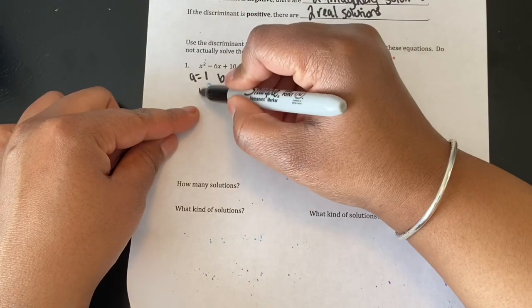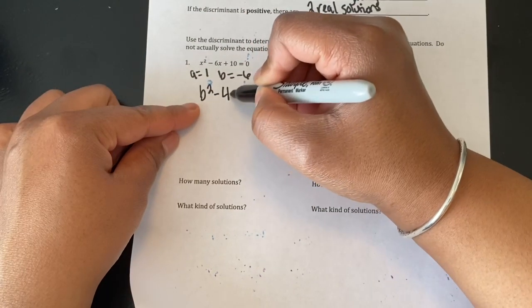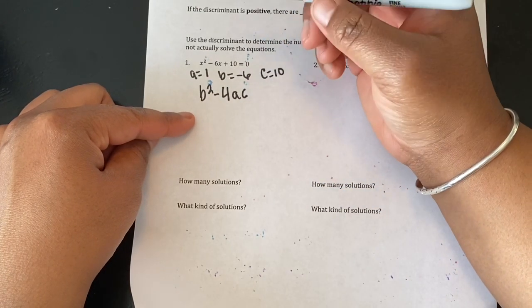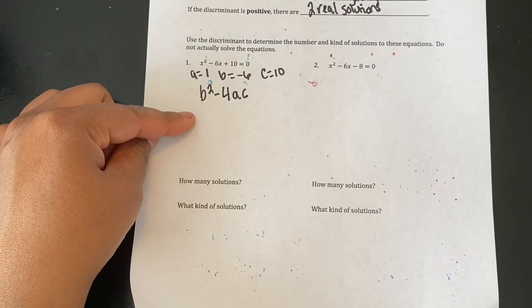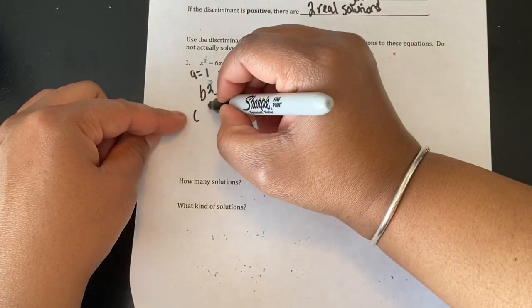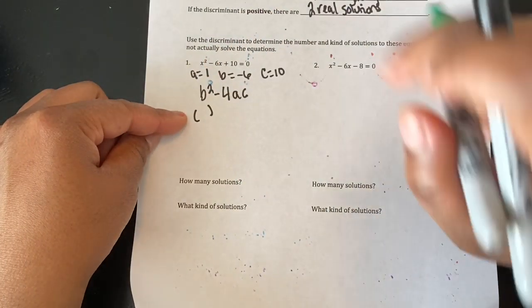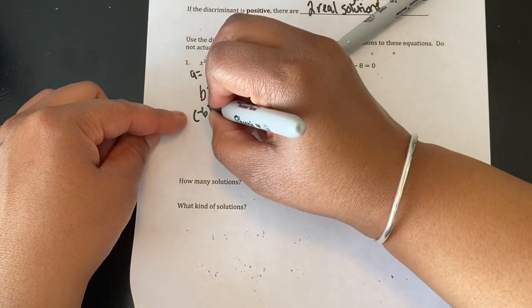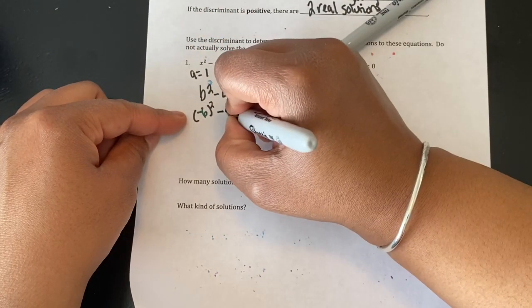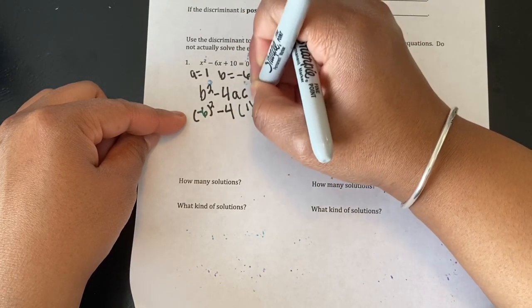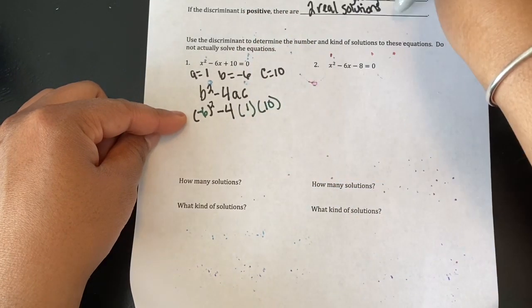Now we're going to have b squared minus 4 times a times c. I'm going to take my b and plug it in. b squared is going to be negative 6 squared, minus 4 times a, which is 1, times c, which is 10.